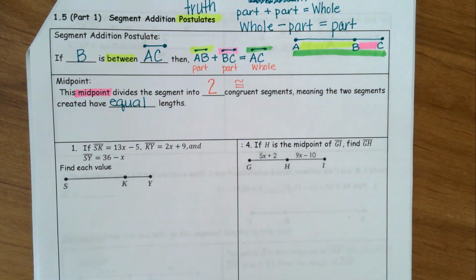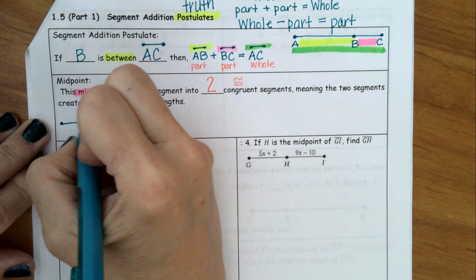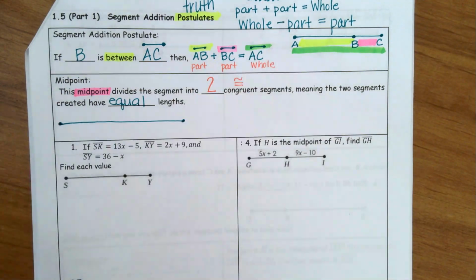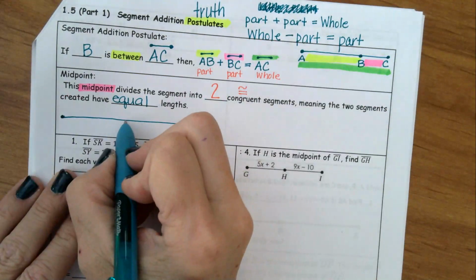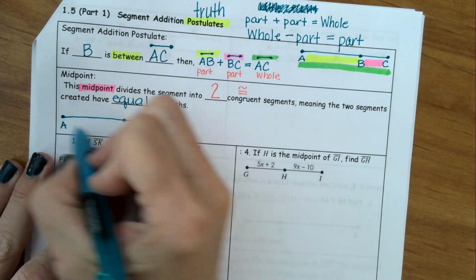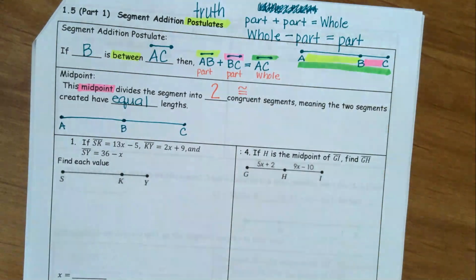Okay? So, over here, I want you to draw AC again, and then eyeball where you think the middle is, to the best of your ability. So A, and then B is in the middle, and then C on the end, just like that.